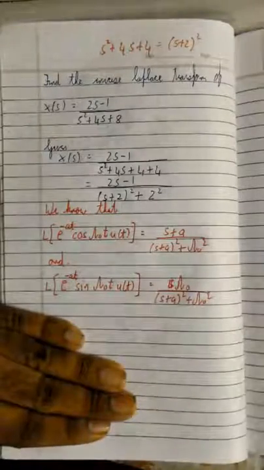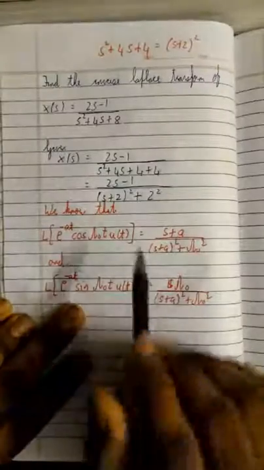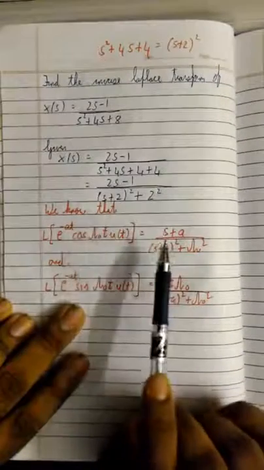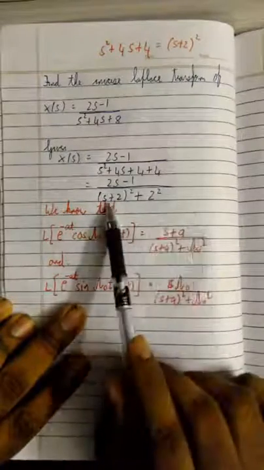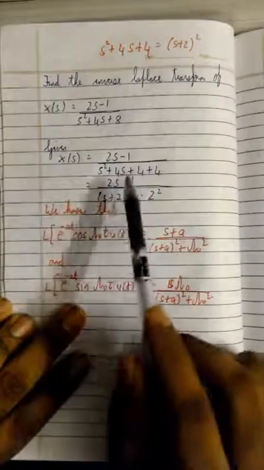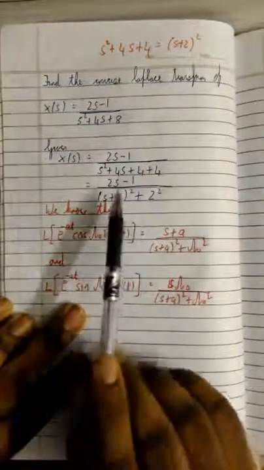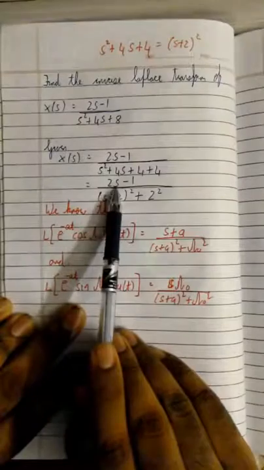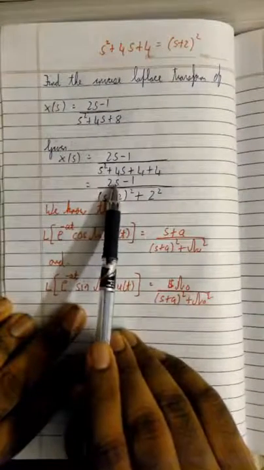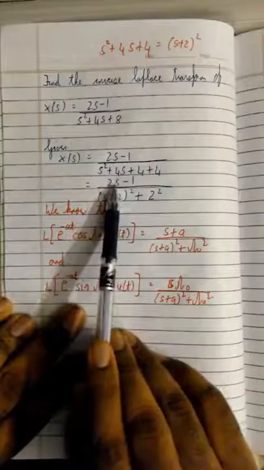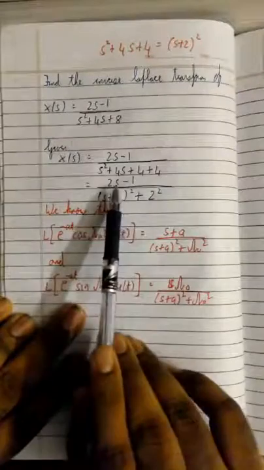Okay, so here now what I'm trying to do is make this numerator in this format. That means I need s plus a in the numerator. Here s plus a is s plus 2, so I need an s plus 2 somewhere in this equation. If you inspect carefully, there is already a 2s here, not s, it is 2s. So I need to convert this s into s plus 2. Okay, so how will I do it?